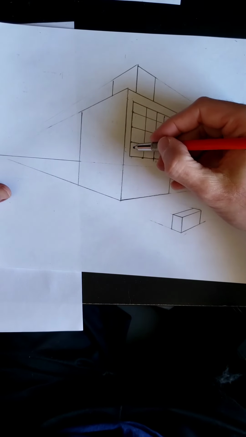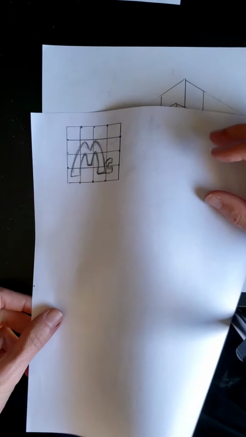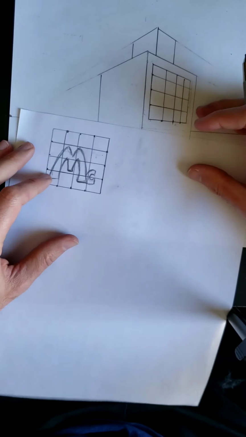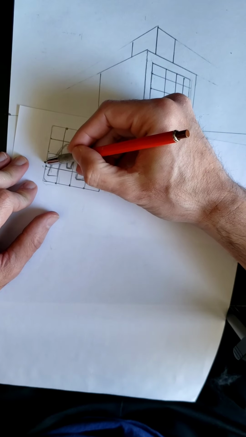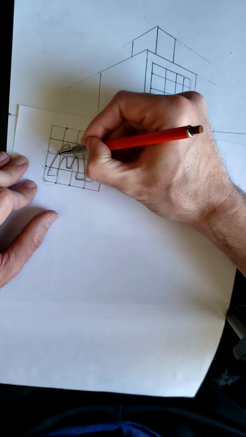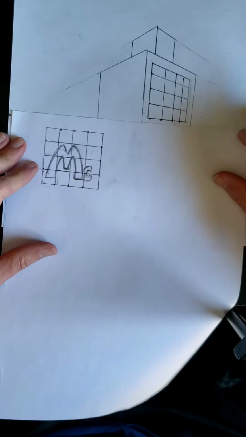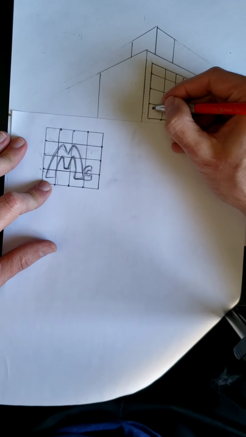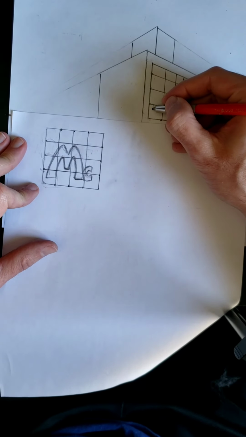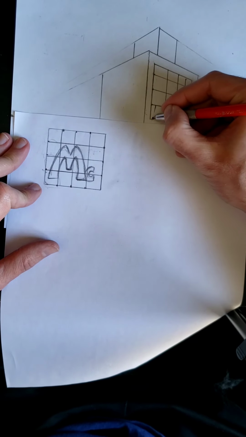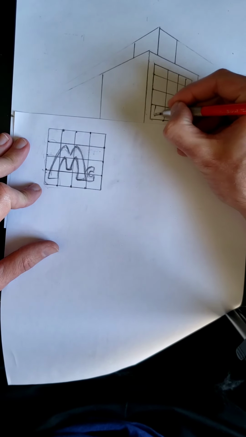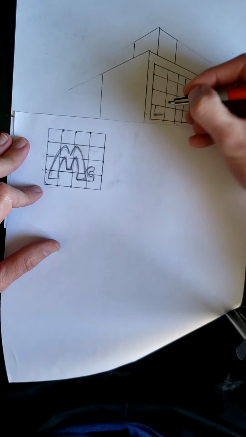And when I do, what I have to do with this McDonald's right here is think only what's in this square at a time, and then this square at a time, and then this square, and so forth. Okay, so I can't get caught up in drawing the whole thing. If I do, it's not going to work. Okay, but here's what magically happens as I go along and do this. So here's that square, bing.